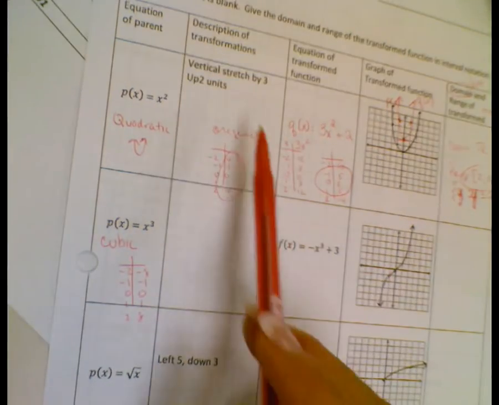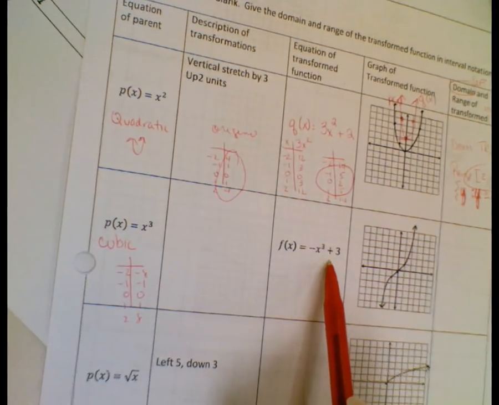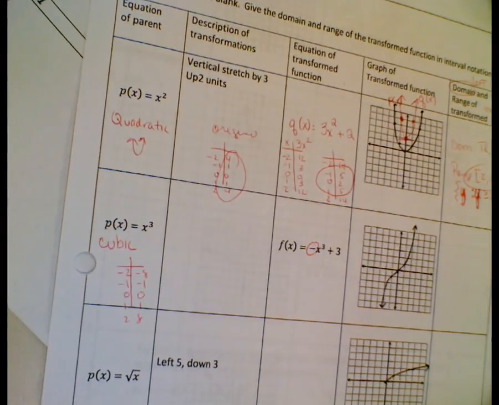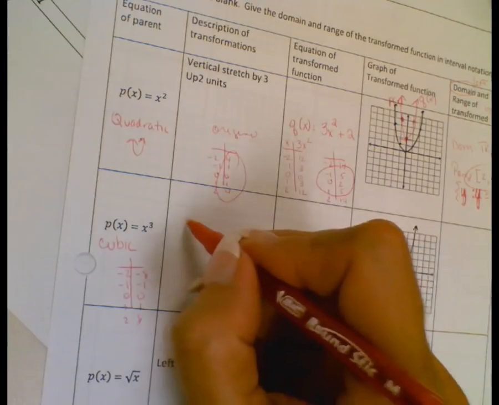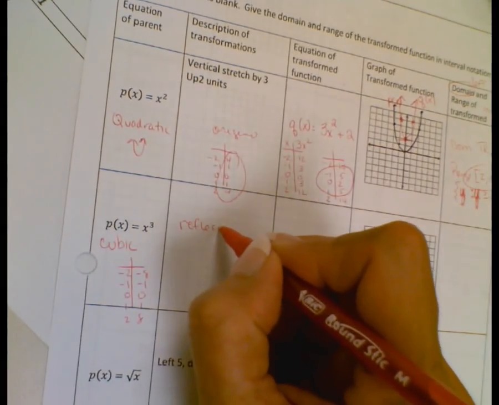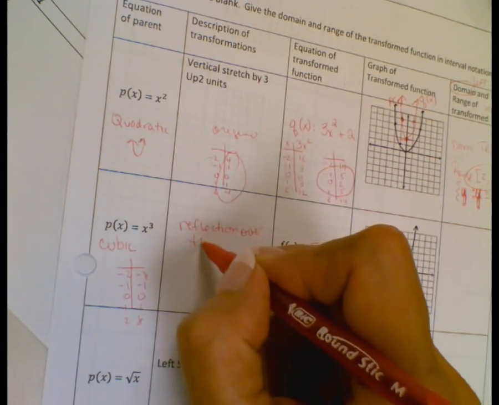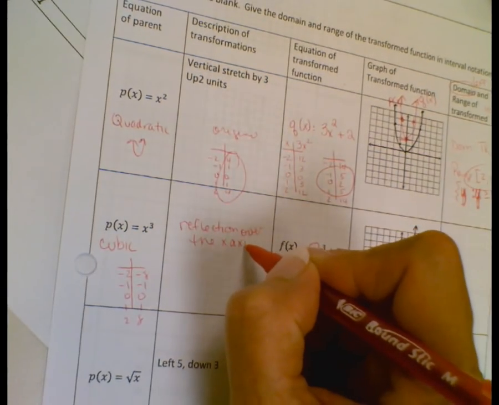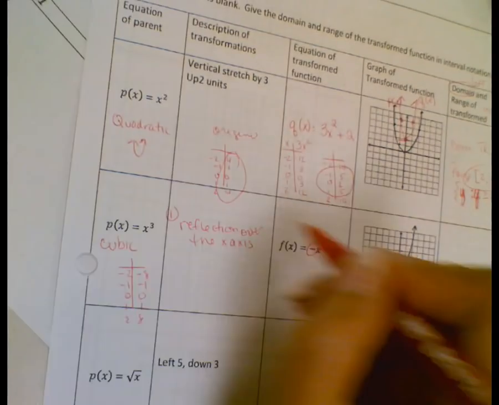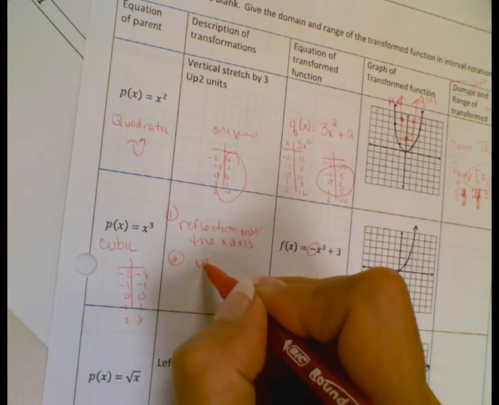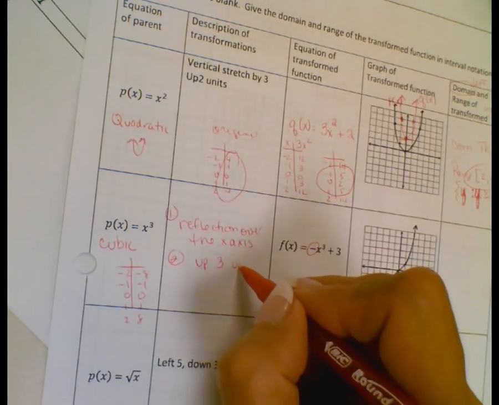All right, now they're not describing what the transformations are this time. This time they gave us the equation. So what does this do? If it's on the outside and there's no parentheses, it's a reflection over the x-axis. That's number one. The second one is up 3 units.